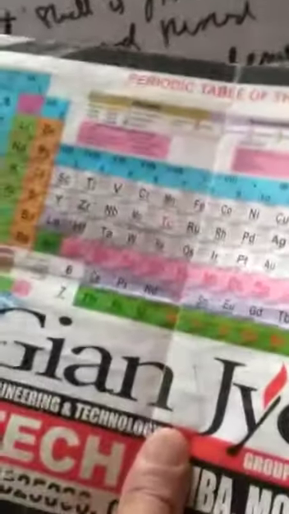Similarly, when we go down, we see that the number of electrons required to fill all orbitals of the shell is equal to the number of elements in the particular period of the periodic table. So it coincides with the number of electrons required to fill the different orbitals of the shell.